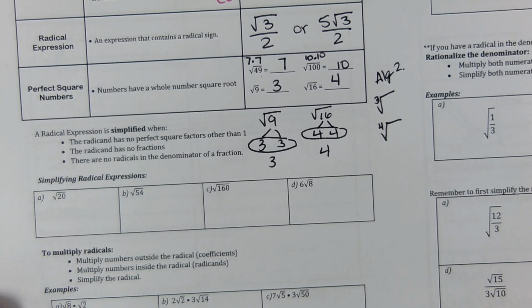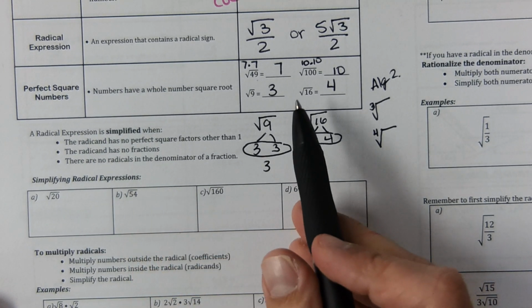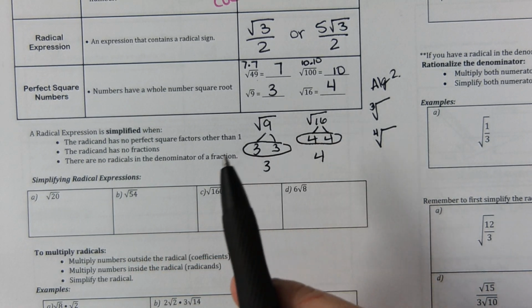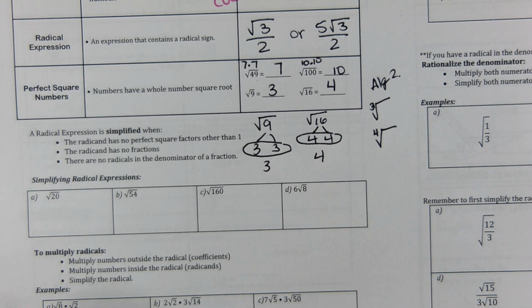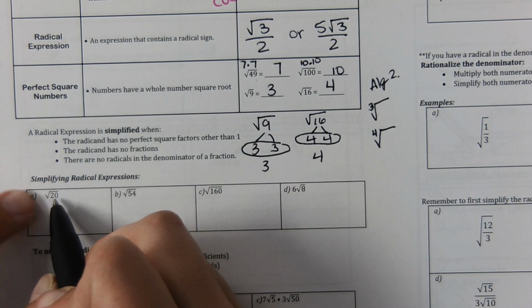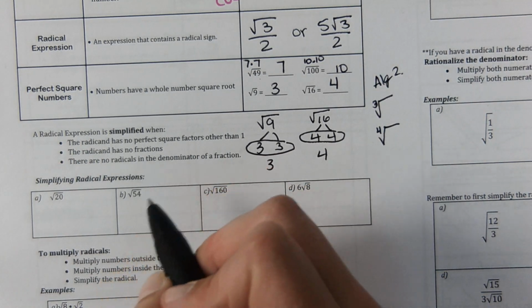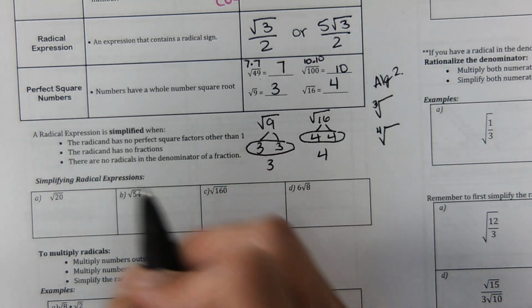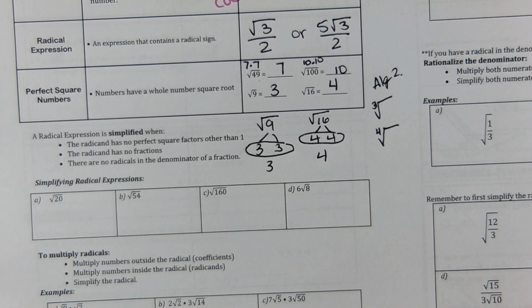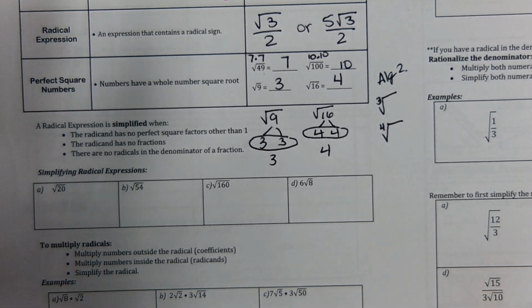Okay, so we are going to be simplifying expressions. They won't always come out to a whole number like this. So when we simplify, we don't want any perfect squares in here. We don't want a radical as a denominator, and we don't want a radicand that's a fraction. So we're using that as a guide, and we'll just get into it.